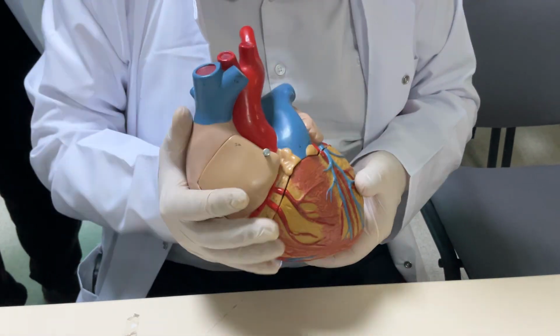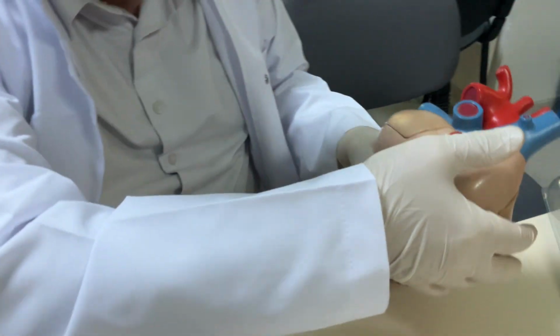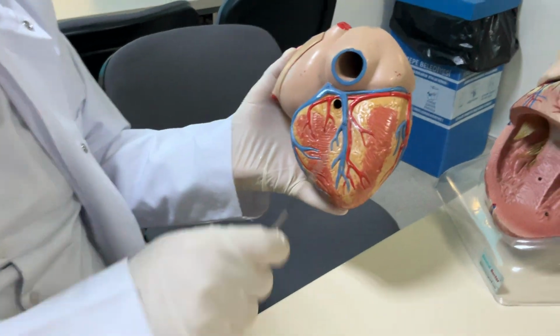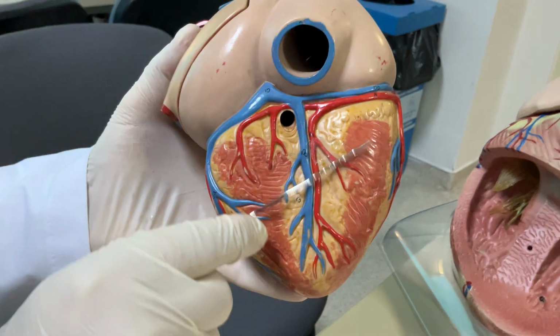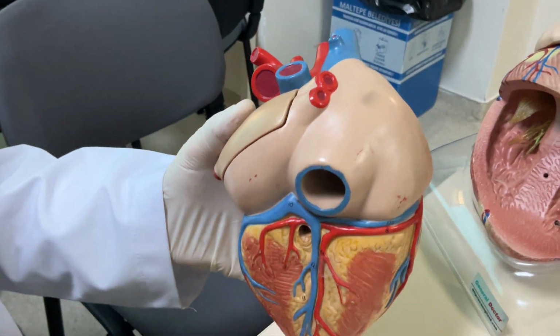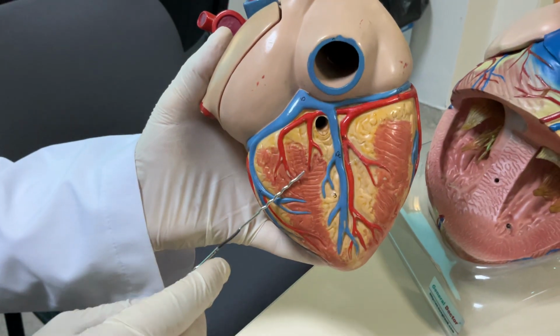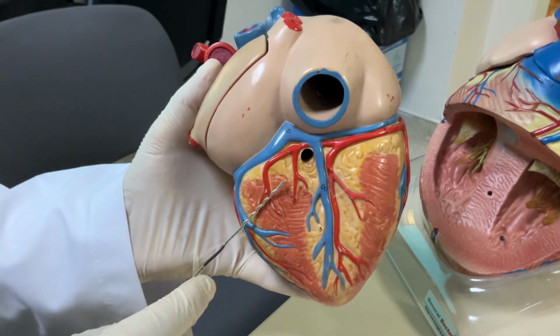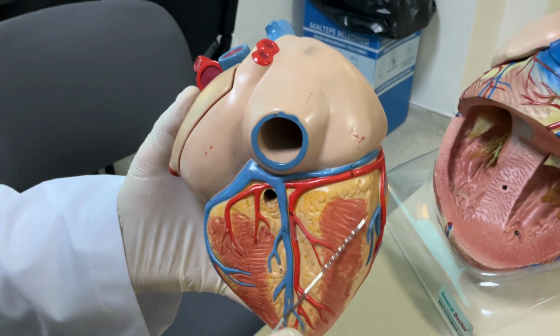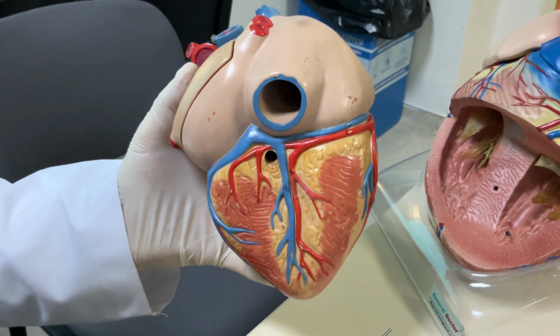So let's look at here. What you see here is the diaphragmatic surface. Most of the diaphragmatic surface is made up by the left ventricle, to a small extent by the right ventricle.